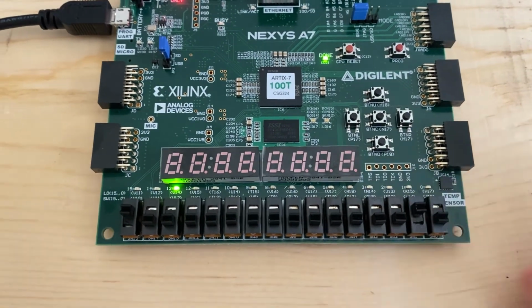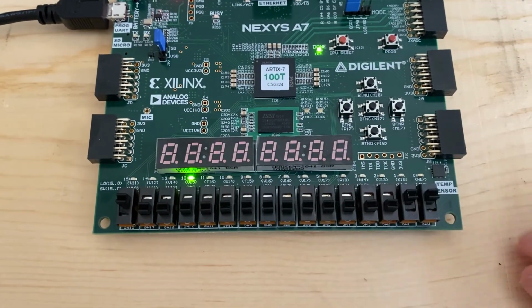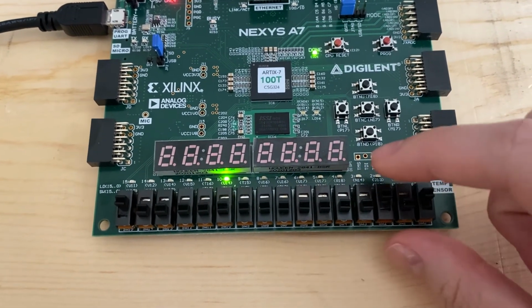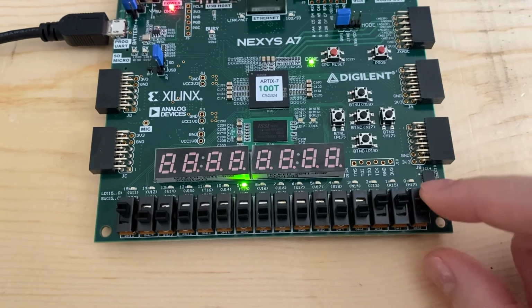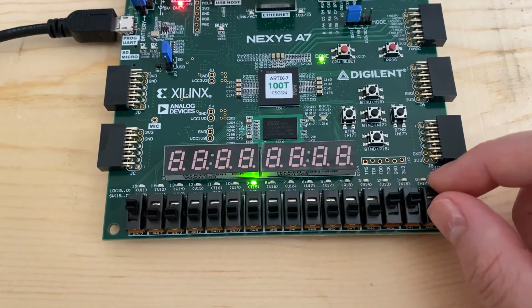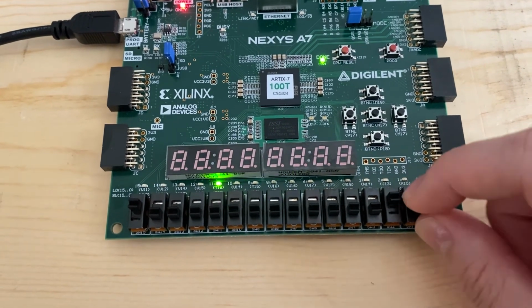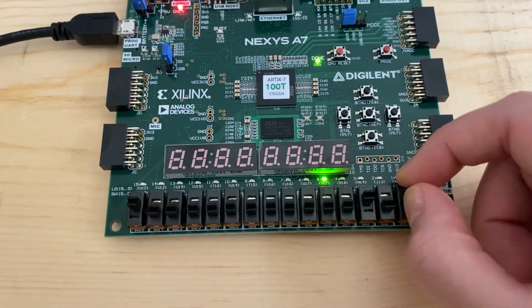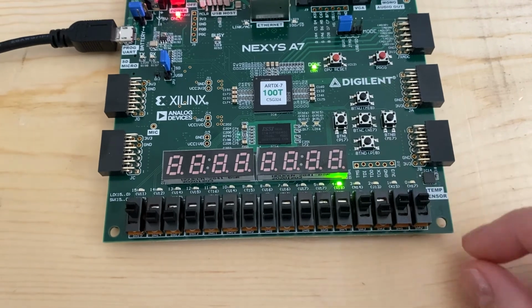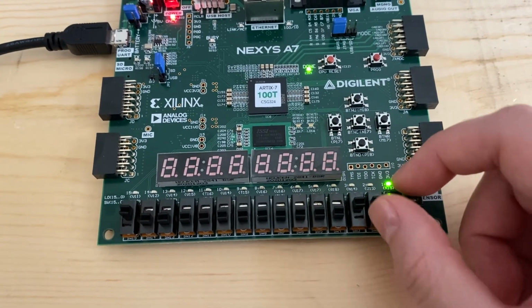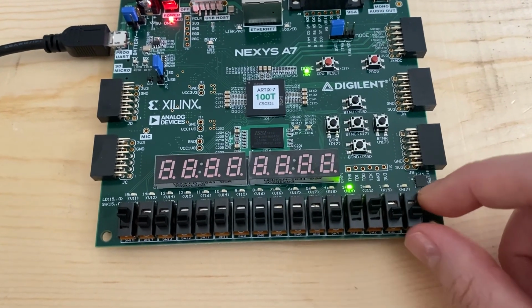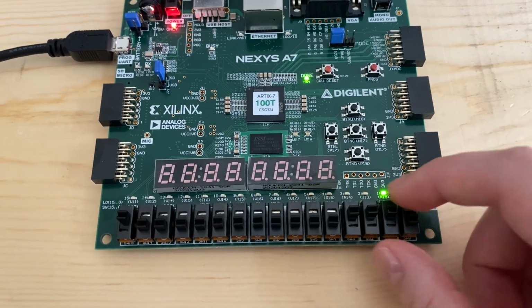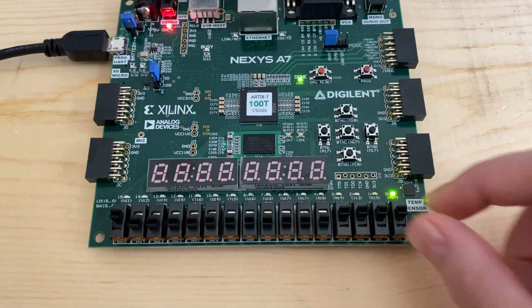So here's 2, 3, 4, 5, 6, 7, 8, 9, 10, 11, 12, 13, 14, and 15.